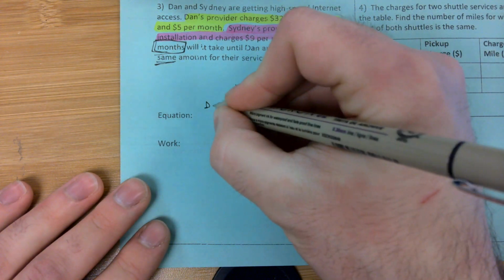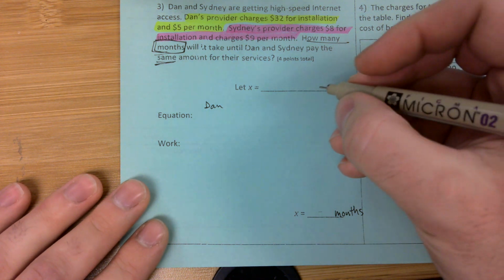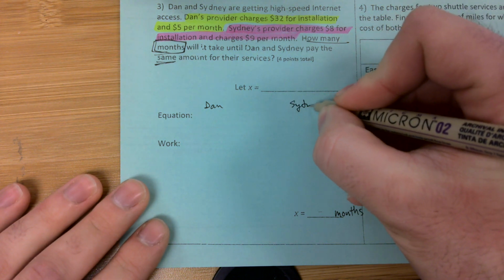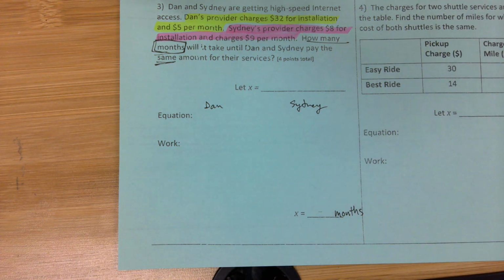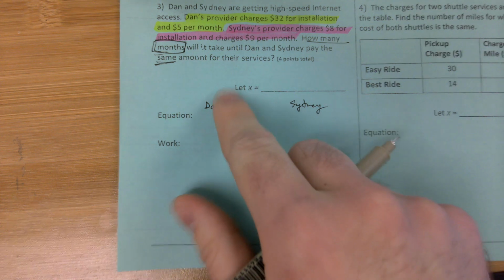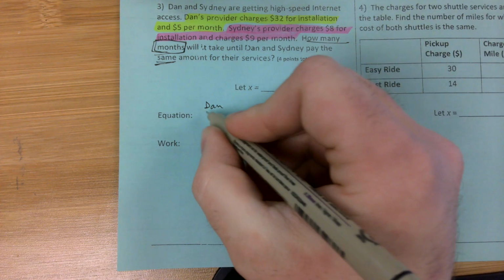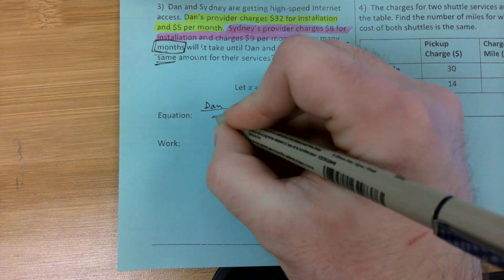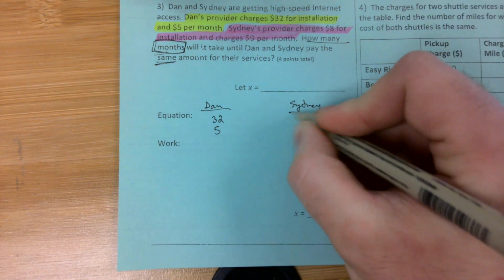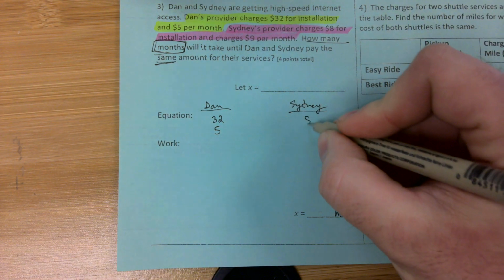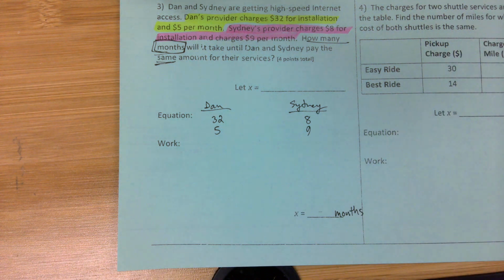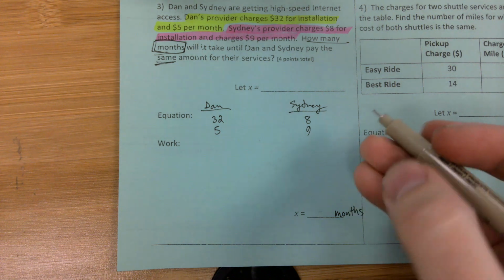So let's organize our information. We'll go for Dan, and then we'll go Sydney. We'll talk about let x equals in a second. Dan's numbers are 32 and 5. Sydney's numbers are 8 and 9. Now this is where things get tricky. Sydney's numbers are very close together, the 9 and the 8, right? But if we get them in the wrong spot, we create a very different equation.